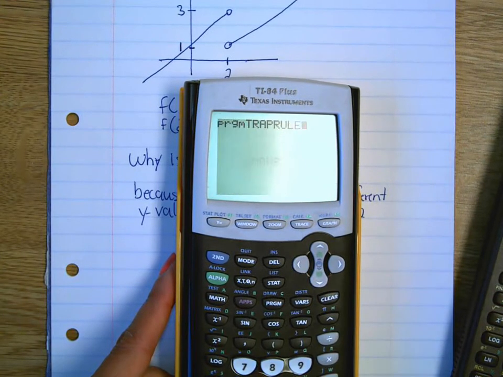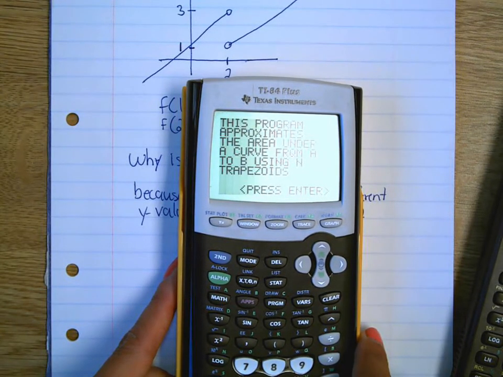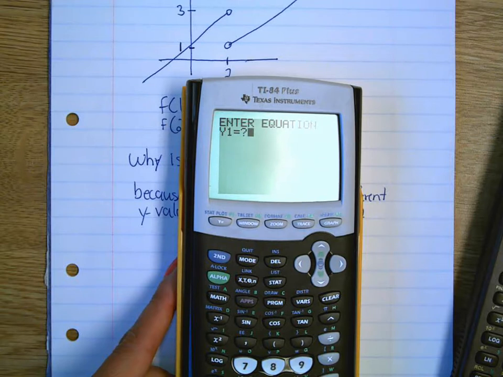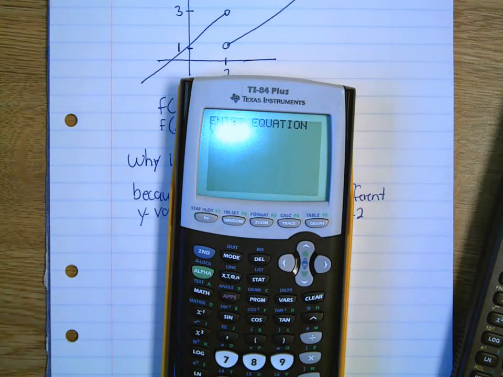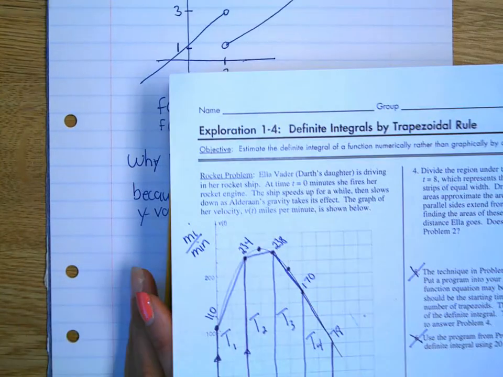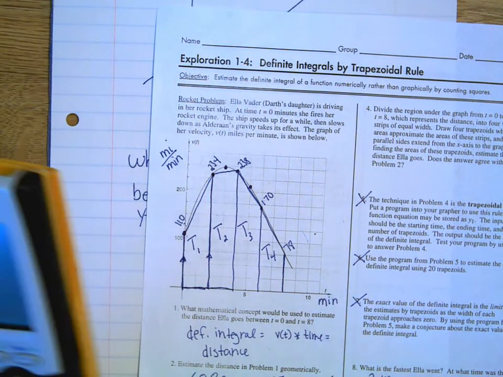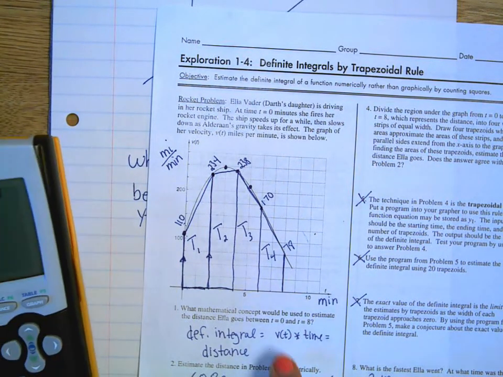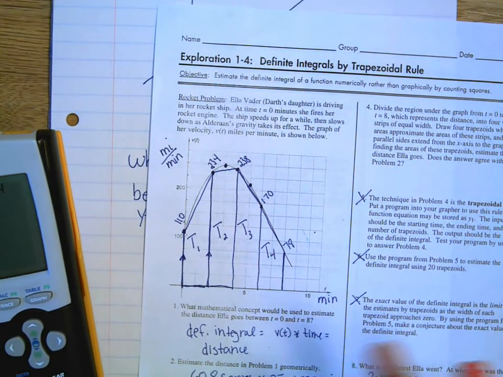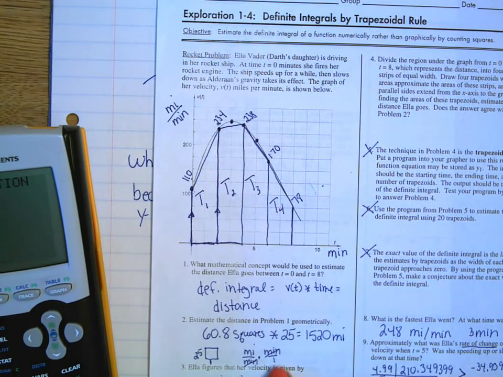Okay, the program is TrapRule. It says this program approximates the area under a curve from A to B using n trapezoids. So, I'm going to go back to that worksheet we had, just to show you how it works. Remember the elevator one, the 1-4? We're going to find, using the program, distance traveled from, what would you do, 0 to 8 here. So this is back a couple days. We're going to type in our equation, which is right down here.